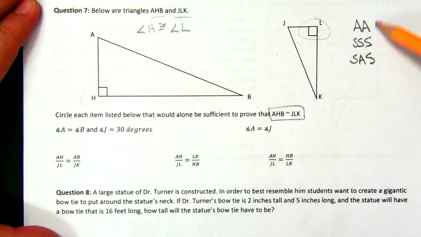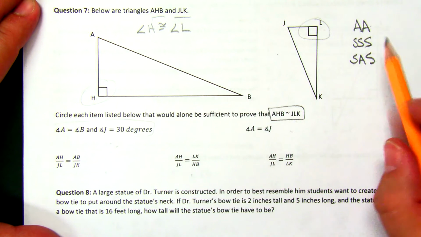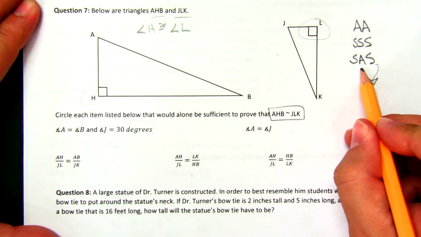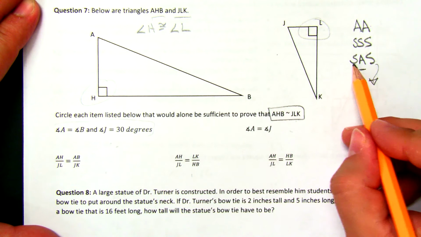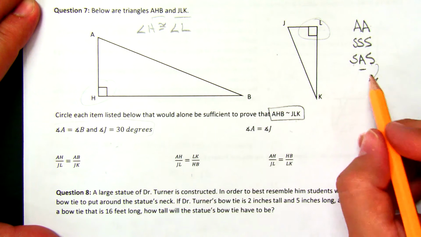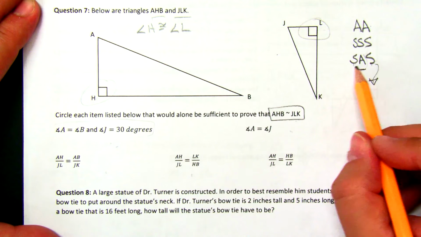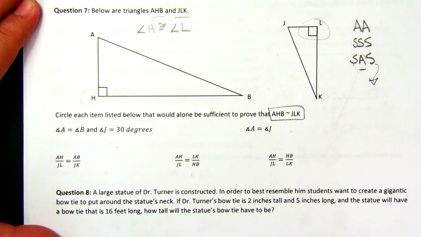If we look over here at our theorems, that means that either we're going to have to find another angle for AA, or we're going to have to find two sides to do side angle side. The thing to remember with side angle side that's tricky is that the angle is in between these two sides for a reason, because the angle that we're looking for is the included angle, the angle between the two sides that we know are proportional.